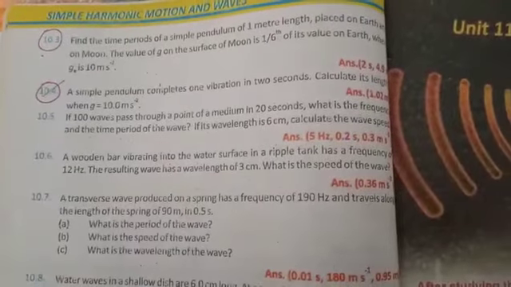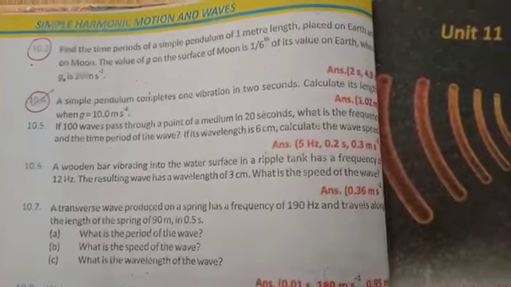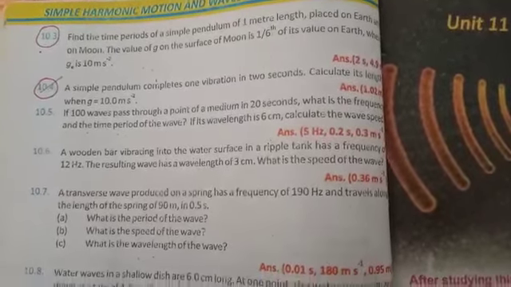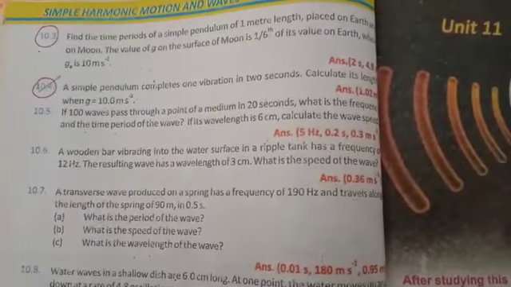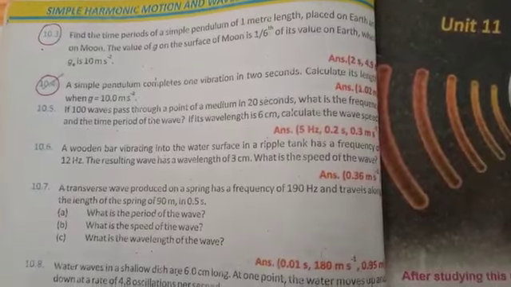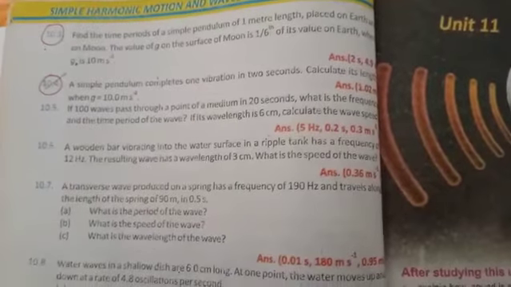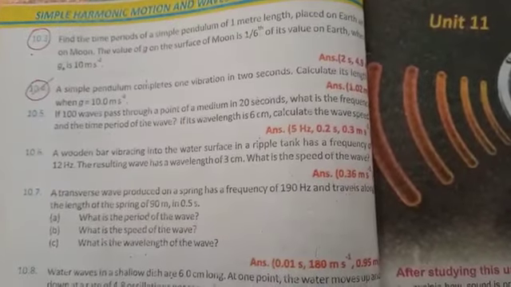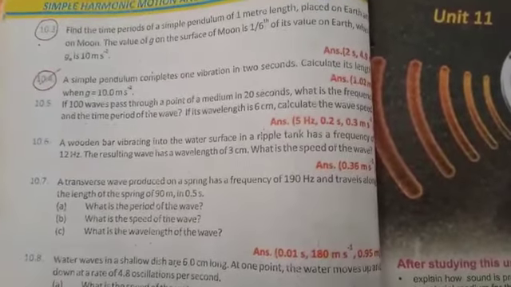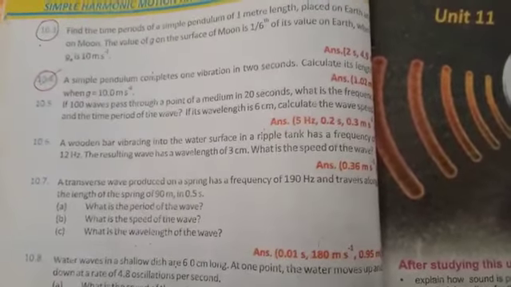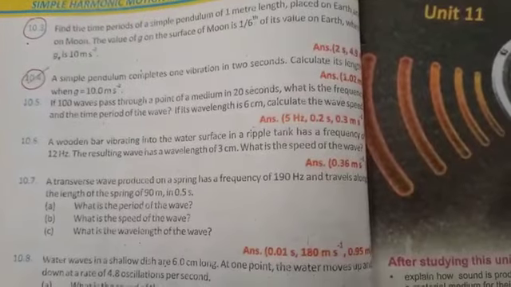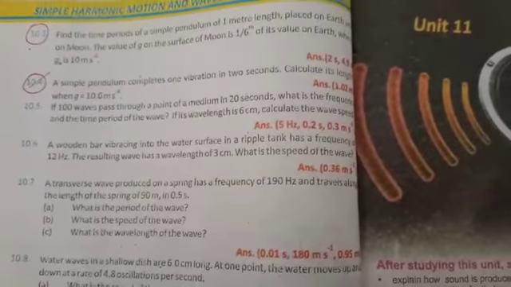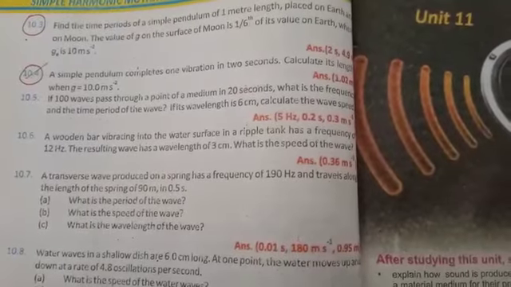Question number 3: find the time period of a simple pendulum of 1 meter length placed on earth and on moon. The value of g on the surface of moon is 1/6 of its value on earth, where gravitational acceleration on earth is 10 meter per second square. The length of the simple pendulum is given and the value of g on the surface of moon and on the surface of earth is given in the question. We have to find the time period of the simple pendulum. We use the same formula. Time period is equal to 2 pi under root L over g.